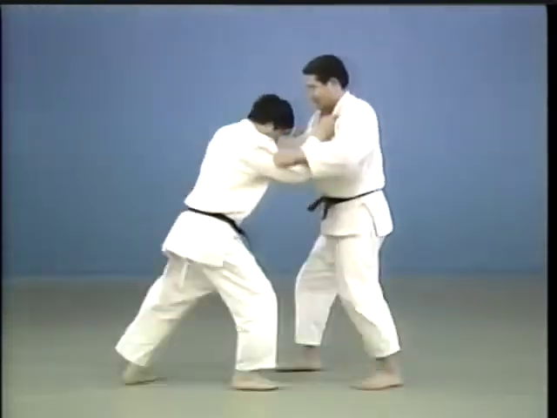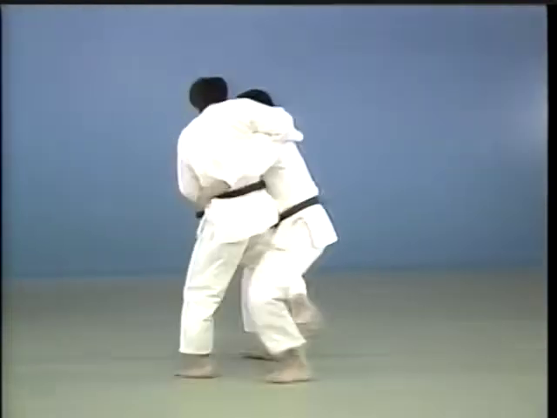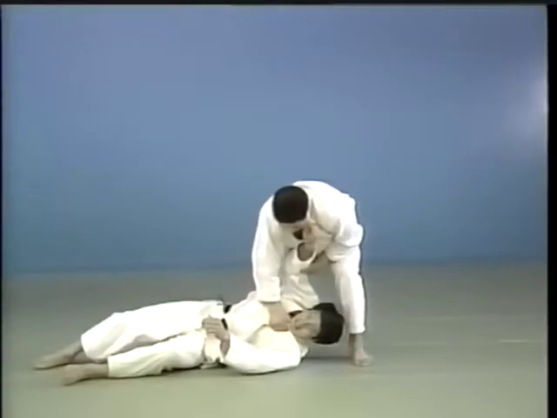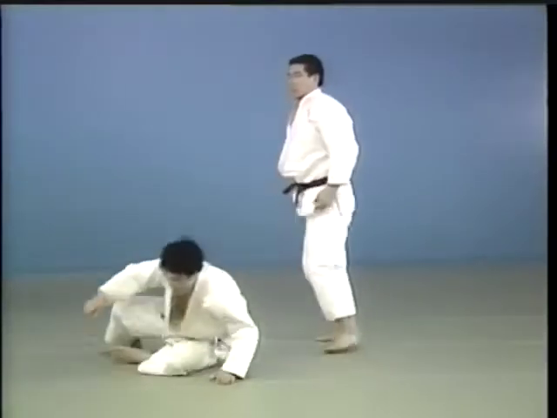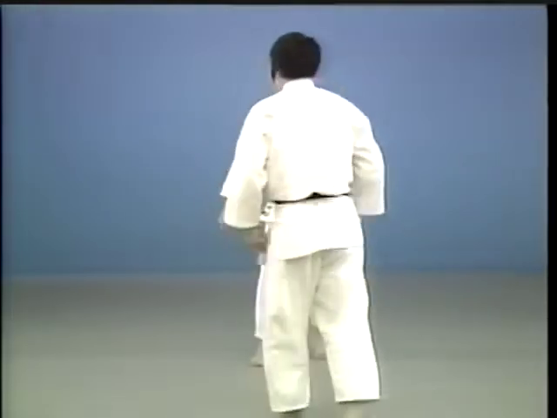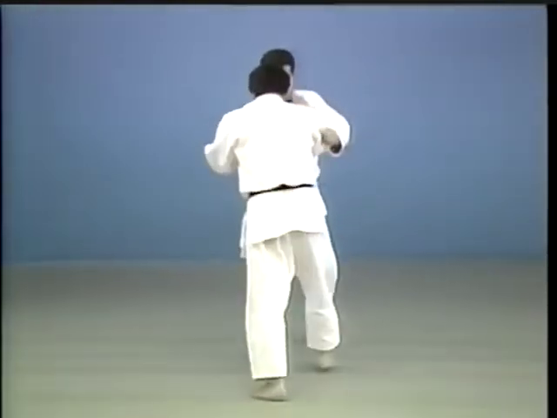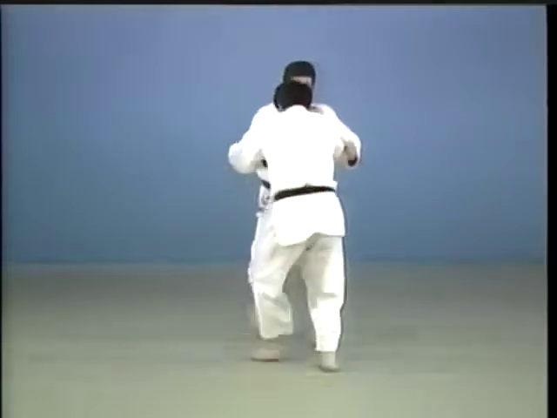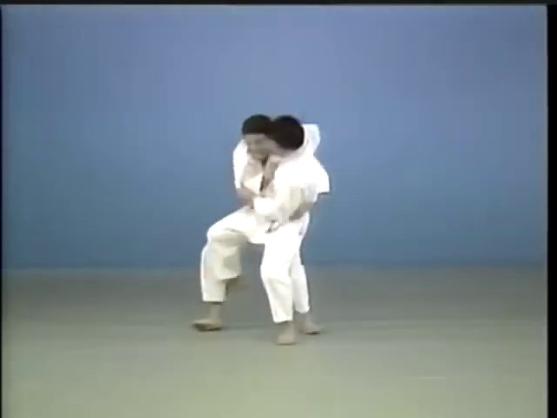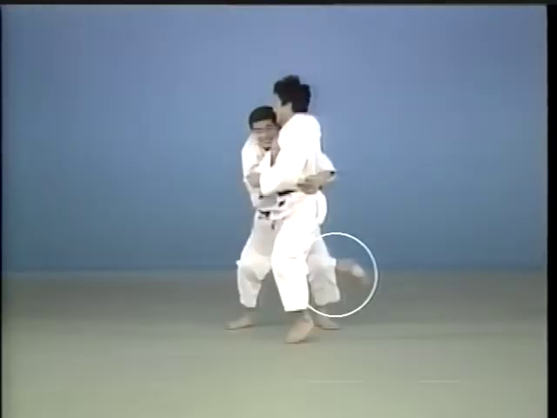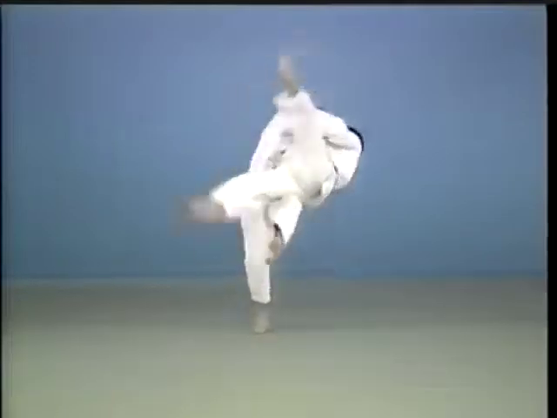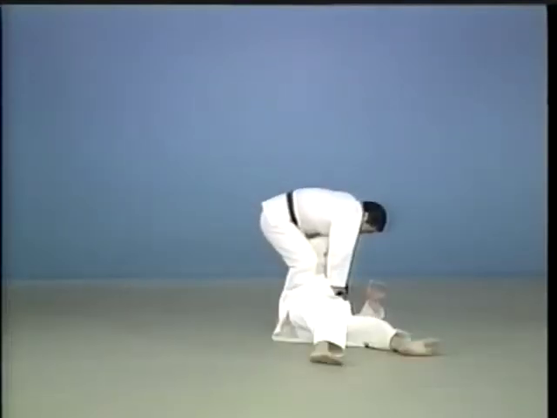Ushiro-goshi executed just as your opponent tries to defend himself by curling his feet around yours. When changing into Ushiro-goshi, your opponent may try defending himself by attacking your foot, as in Ouchi-gari. You then lift up the foot that's been attacked, hoist him up, then throw him down.